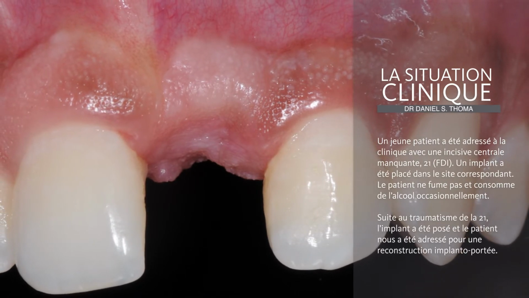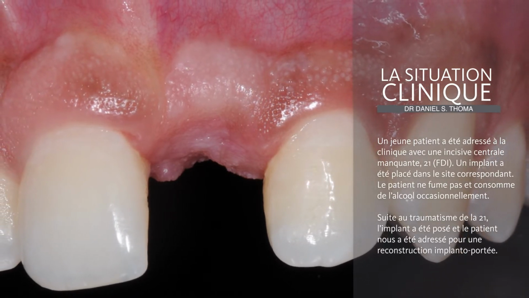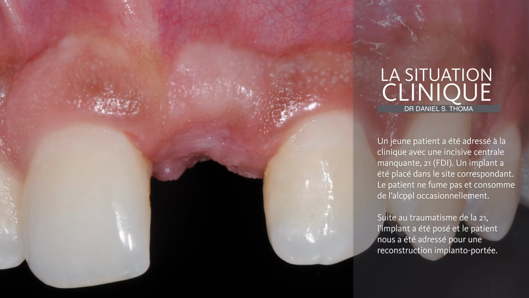The present clinical situation describes a young patient who was referred to the clinic with a missing central incisor 21 and an implant being placed in the respective site. The patient is an Afro-American male who does not smoke and drinks occasionally. Following a trauma on tooth 31, an implant was placed and the patient referred for an implant-borne reconstruction.